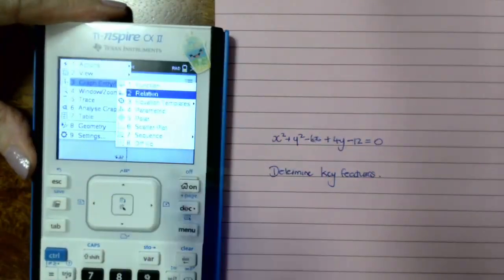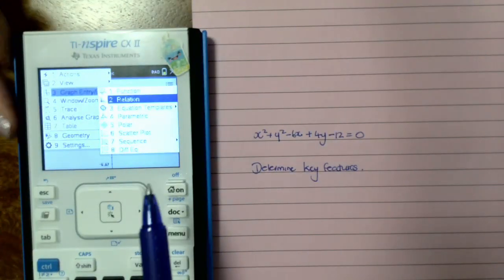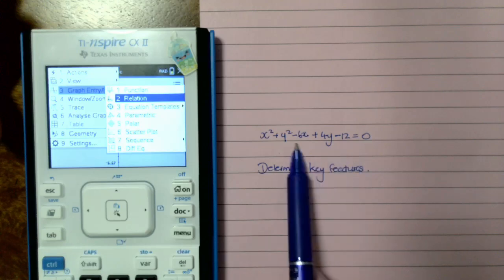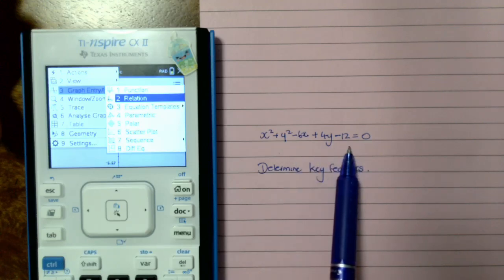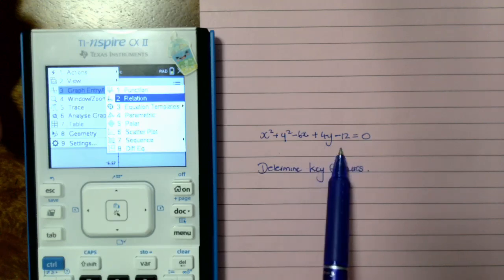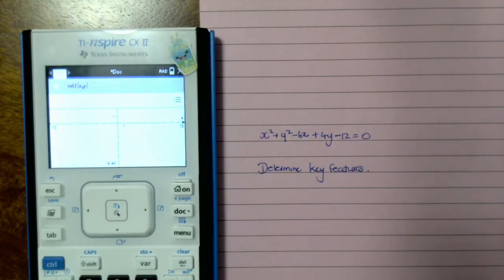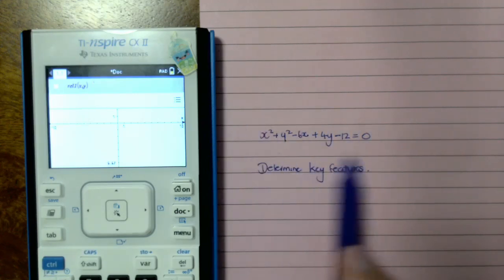That does also give me a few options, but sometimes I might not recognize what this graph is. So if I'm recognizing it, I could go and choose the matching template, but let's say I wasn't too sure, I'll just enter it as a relation. If I'm entering it as a relation, I can enter X and Y in the form that it comes up, just making sure it is an equation with two sides.